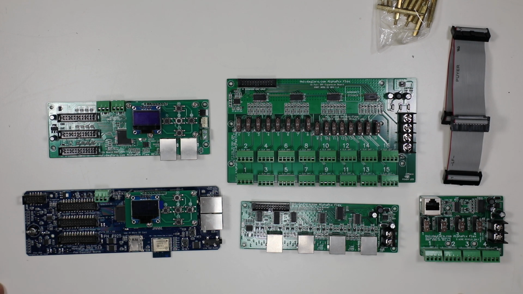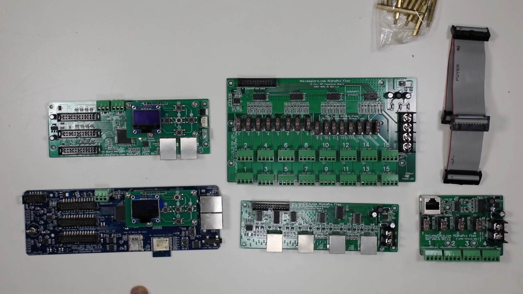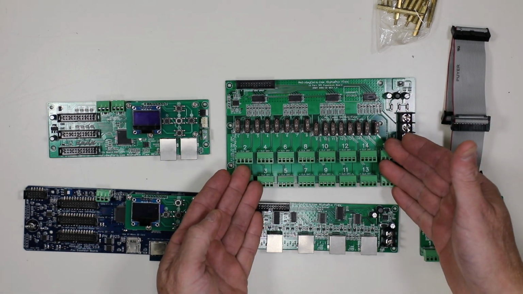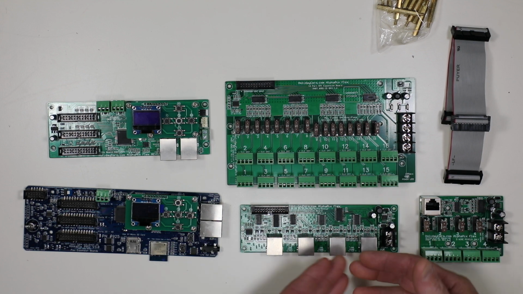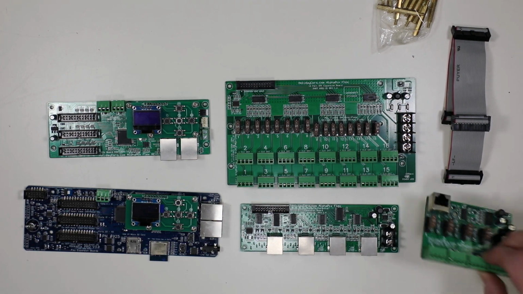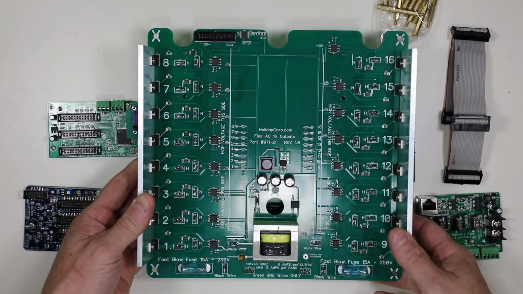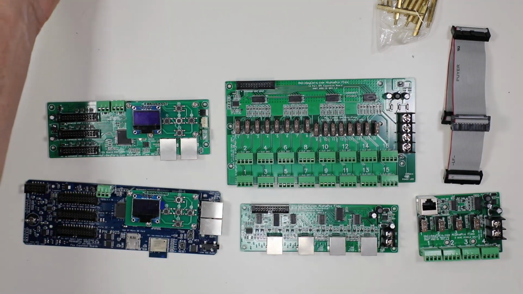This video provides a general overview of the flex-based controller system from HolidayCoro. First, let's start off with what we are driving. These are the expansion boards. We have a 16-port SPI, a 16-port or 4-output long-range differential with receiver, and then here we have an AC-based board for controlling 120-volt AC lights.